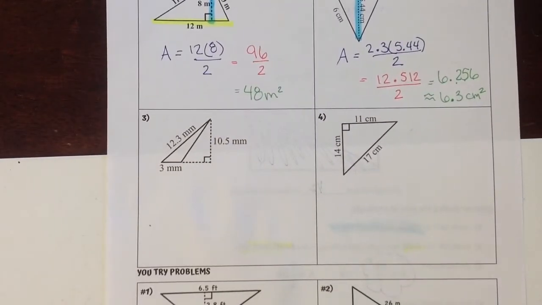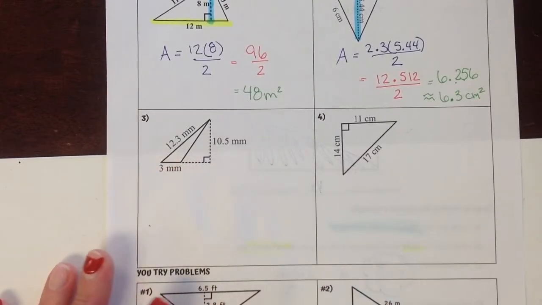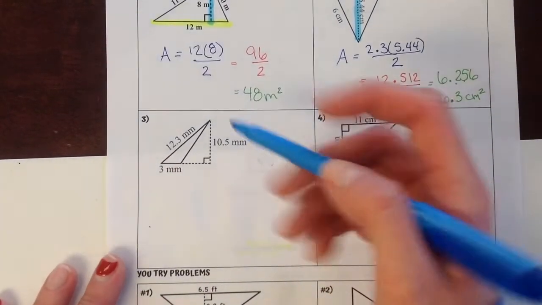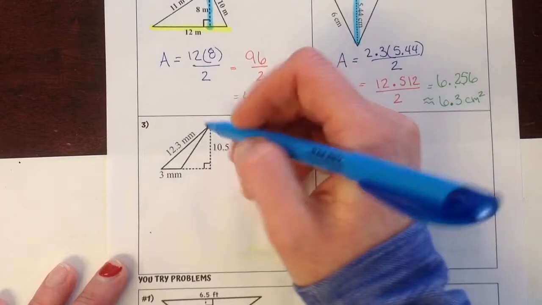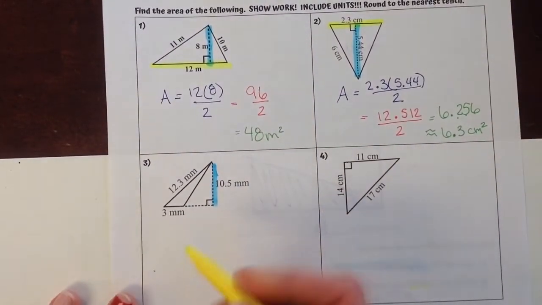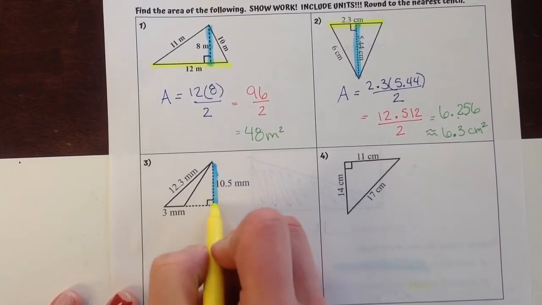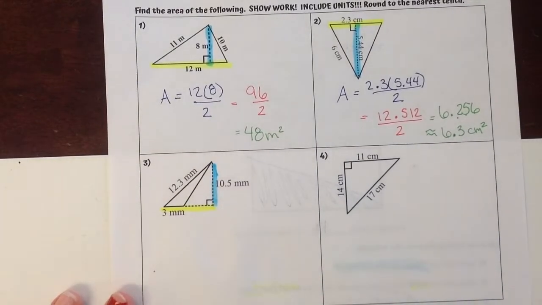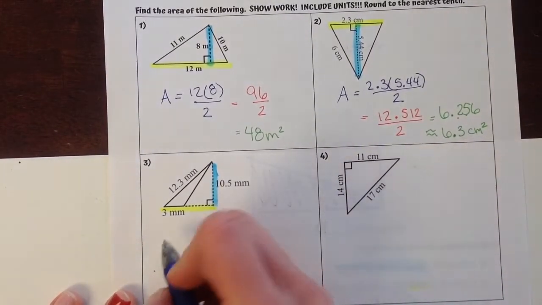Alright, so I go to my next one, and here we see it's a triangle and there's no straight line for the height. So I'm going to go ahead and make that straight line myself, and I'm going to highlight the height. And then I'm going to highlight my base, which is connected at that 90-degree angle. I have my formula that I'm going to go ahead and plug it in.